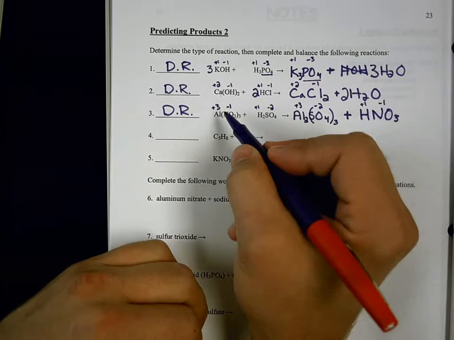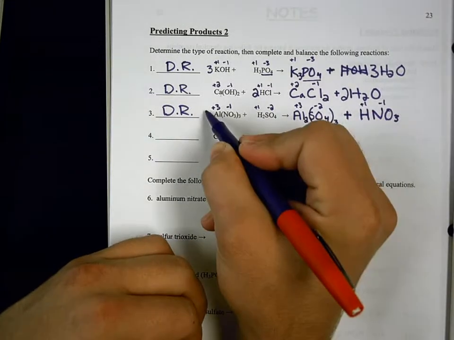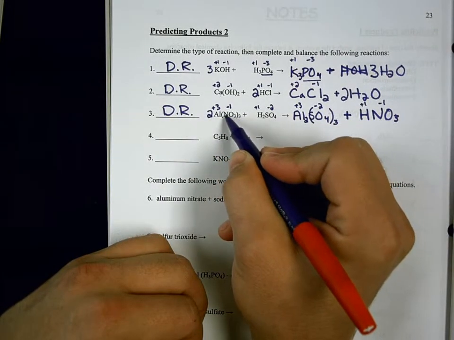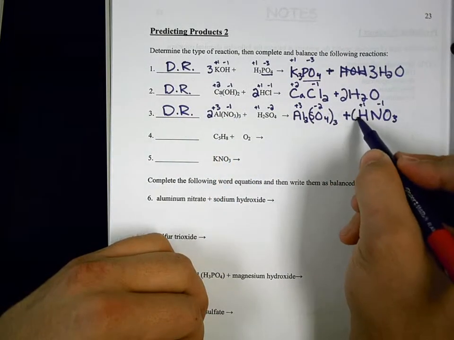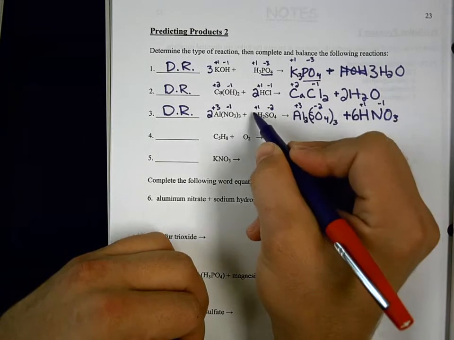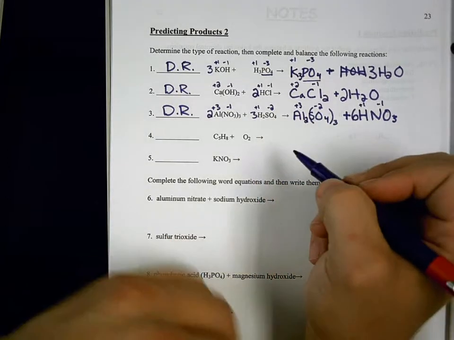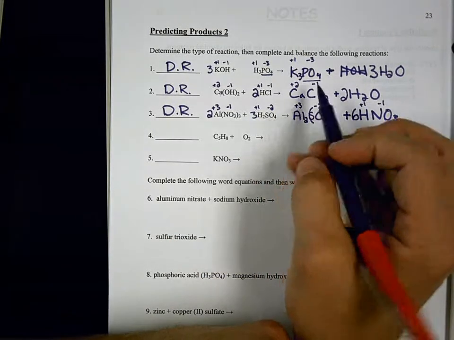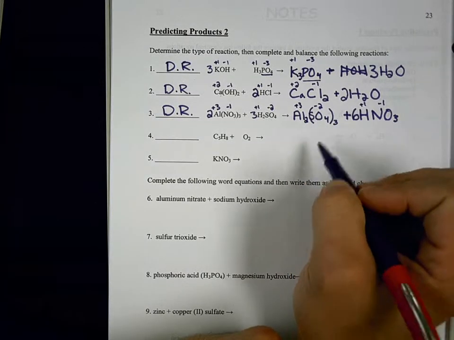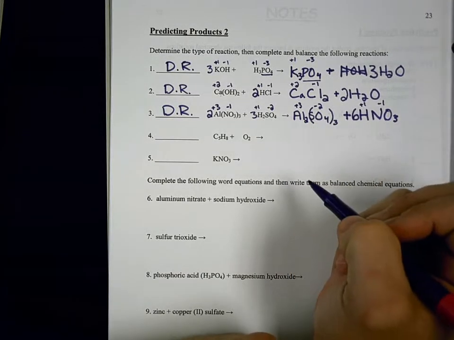Okay, now we need to balance the equation. 1 aluminum, 2 aluminums. Let's go ahead and add a 2 here. I now have 2 times 3 is 6 nitrates on the left. I need 6 nitrates on the right. And I have 6 hydrogens here. 3 times 2 would be 6 hydrogens here. And again, that last substance, we have 3 sulfates on the left, 3 sulfates on the right. That one's already balanced for us.